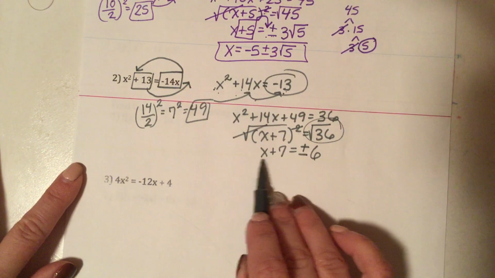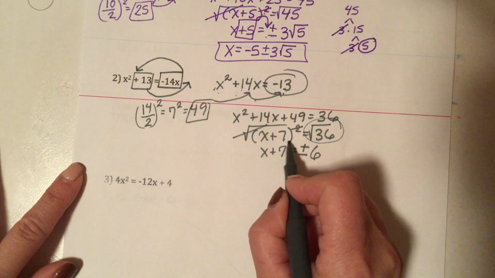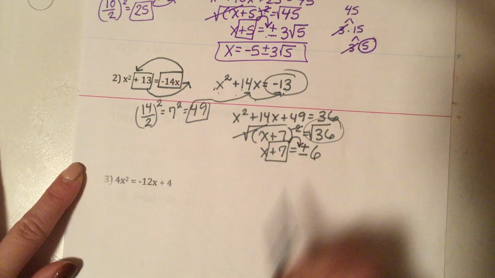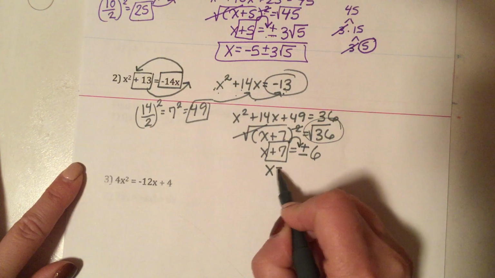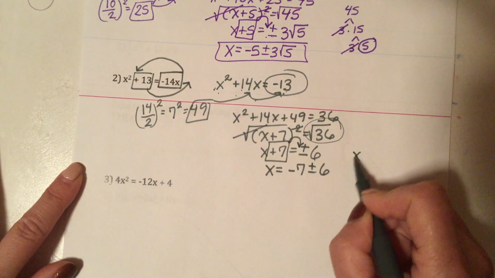Last step, if I'm trying to solve for x, on the same side of the equation as x is plus 7. So I need to minus that 7 to the other side. It will look like this. X equals negative 7 plus or minus 6.